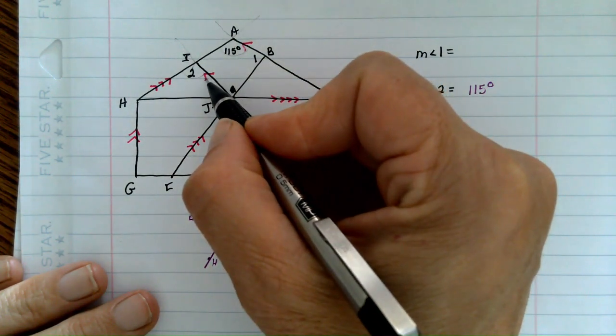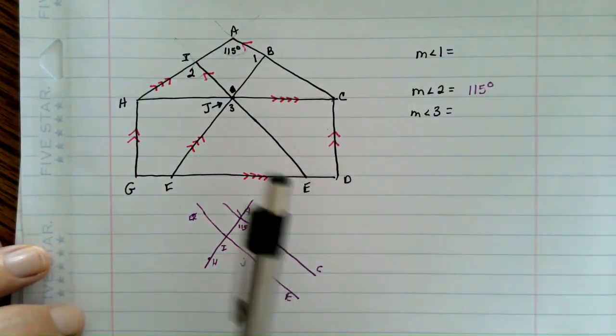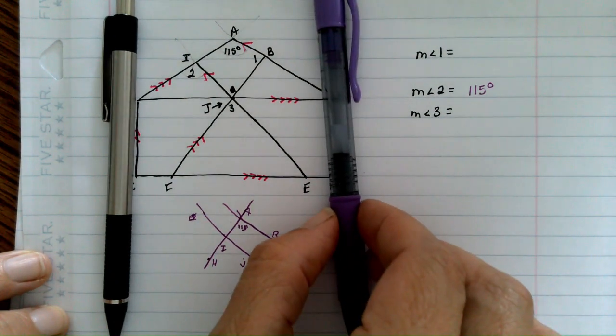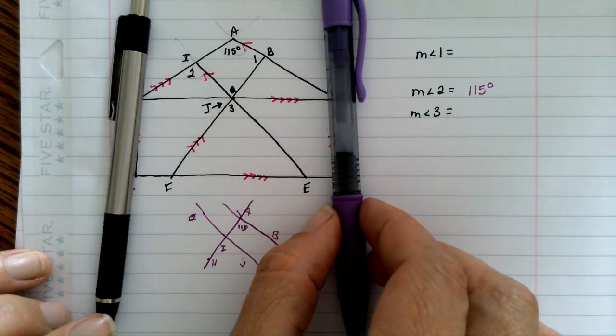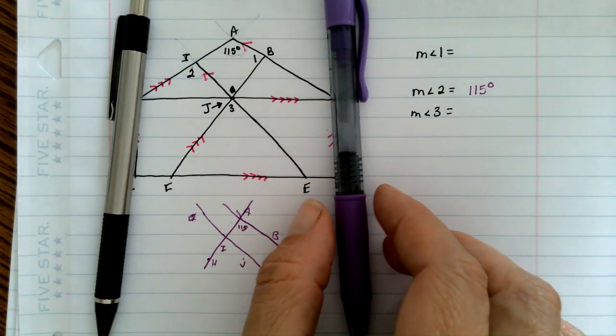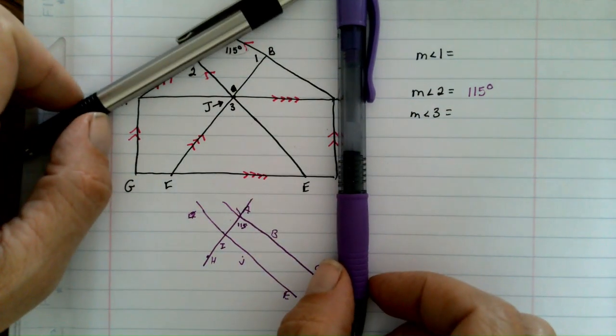Okay, so we used the 1 mark here. So now I'm going to highlight the 2 mark. Here's parallel lines, and they're cut by several transversals, but we don't have anything that we're talking about on those, so I'm going to skip those and I'm going to go to the 3.